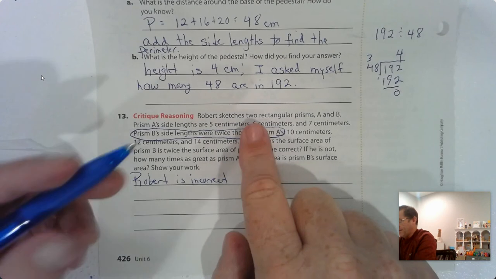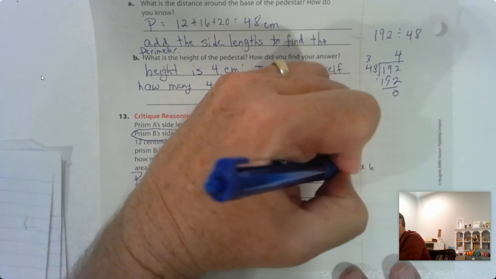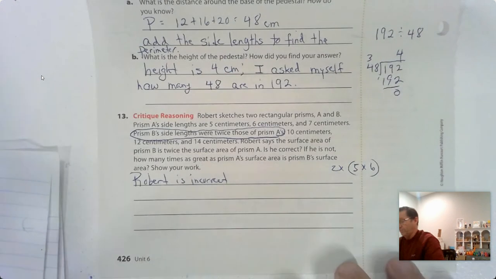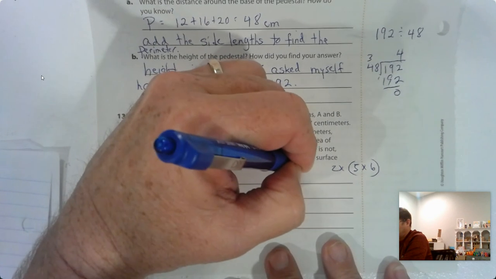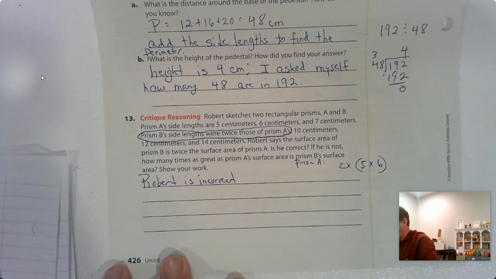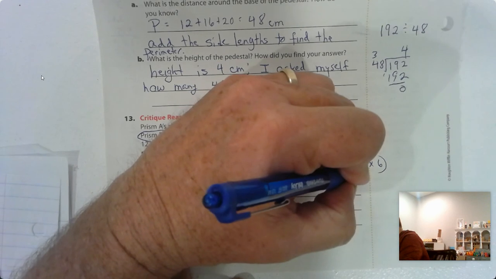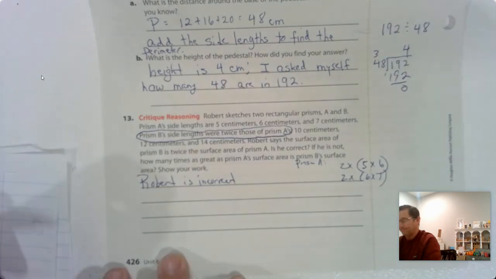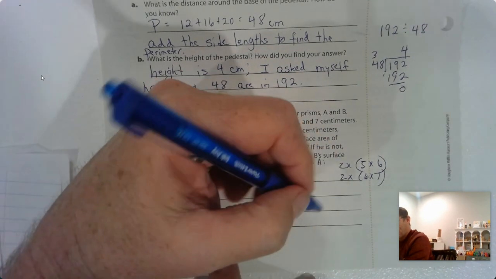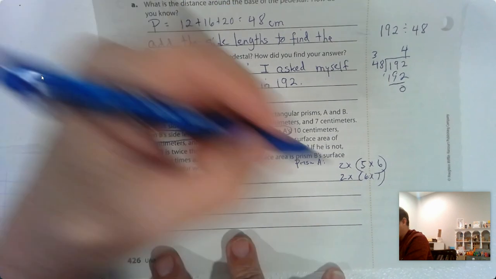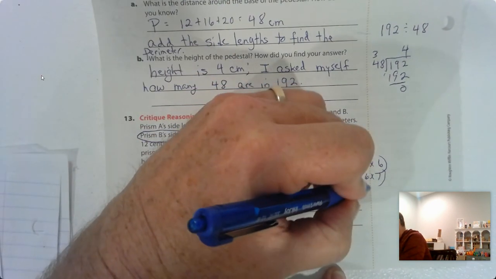5 times 6 for Prism A. Okay, we're going to have two sides that are 5 times 6. We're going to have two sides that are 6 times 7. And we're going to have two sides that are 5 times 7.